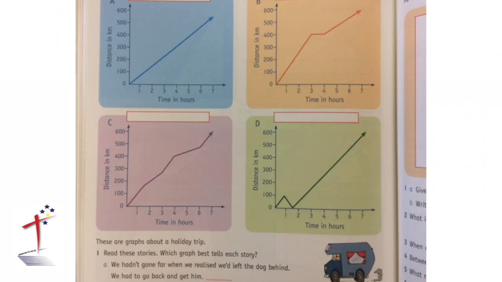And then once you've done that, can you please write a title for each graph using the scenarios that we've just talked about down here. So each graph needs to have a very short name that tells us what it's actually showing us.